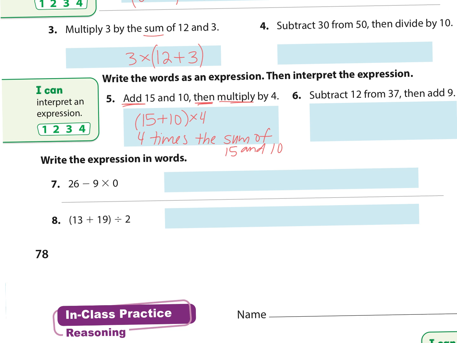I could say maybe 26 minus the product of 9 and 0. I don't know if I like the other way that I was thinking. Let's just go with what Jeb and London said.